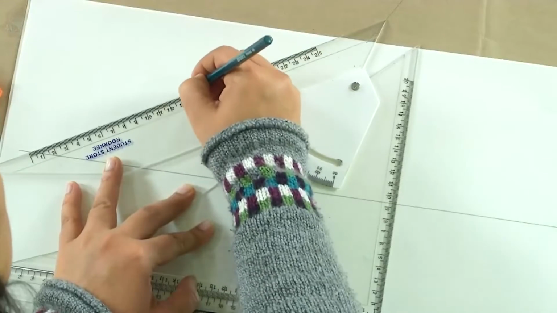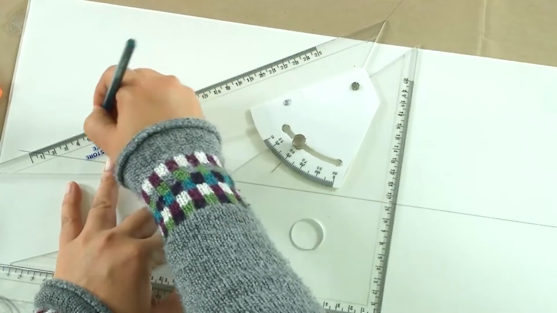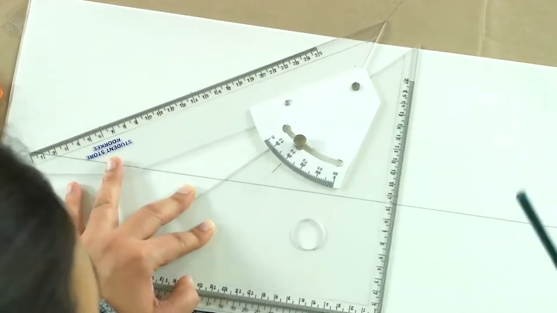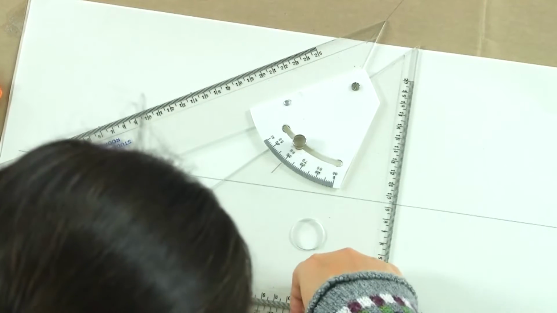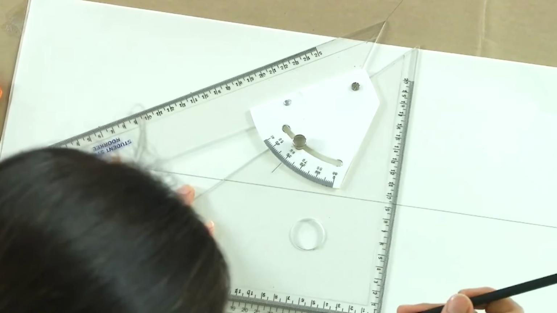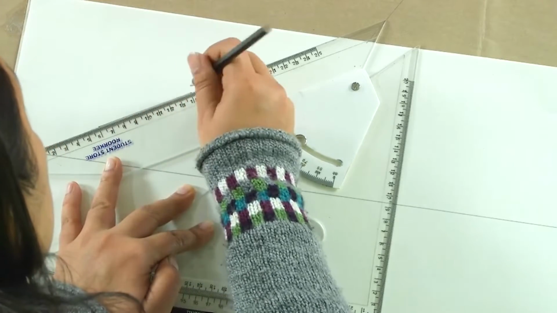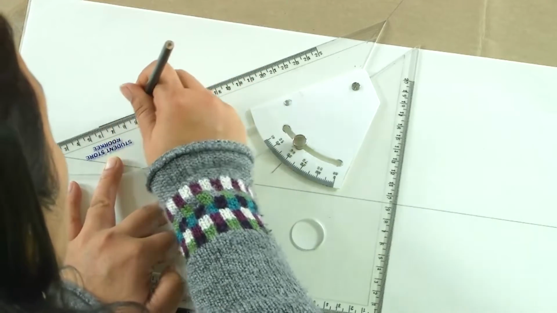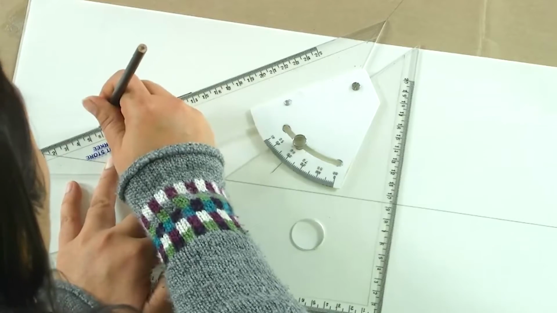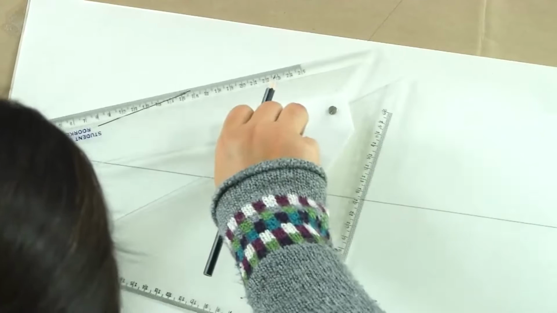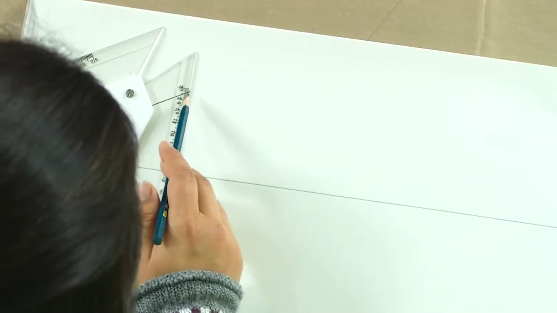So, we mark 8 centimeters here, which is the actual length of the line and also the projection as would be seen. So, we just darken this line here and we draw the projections.